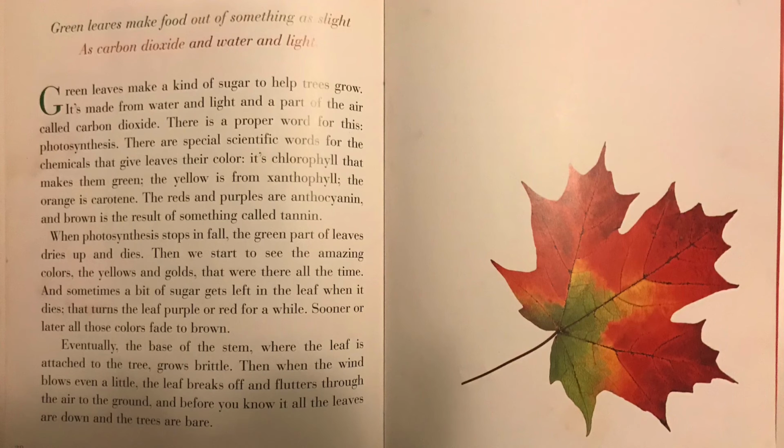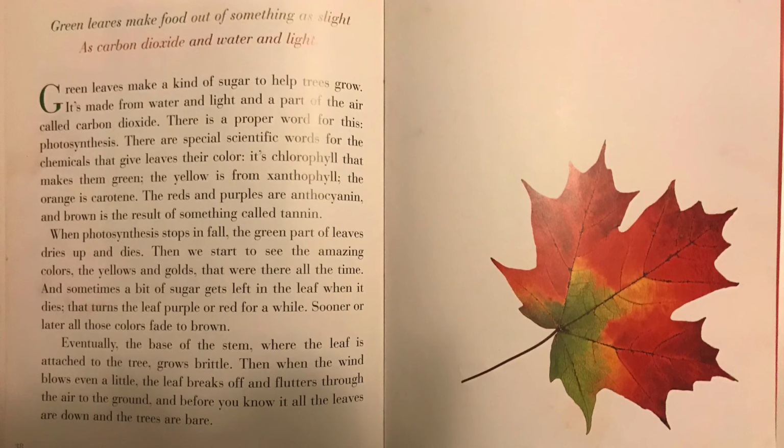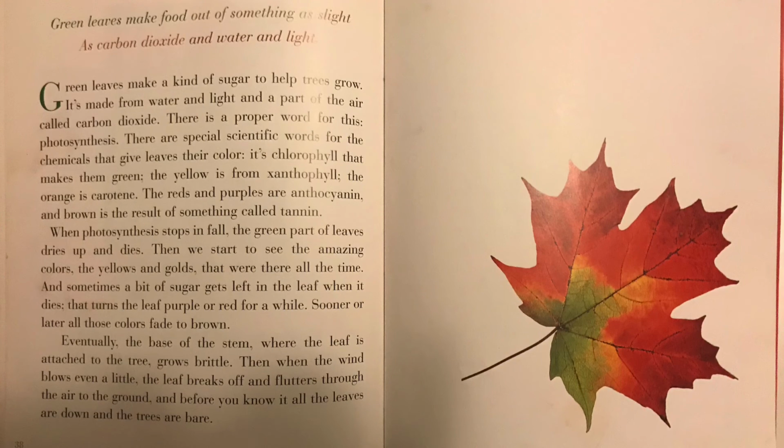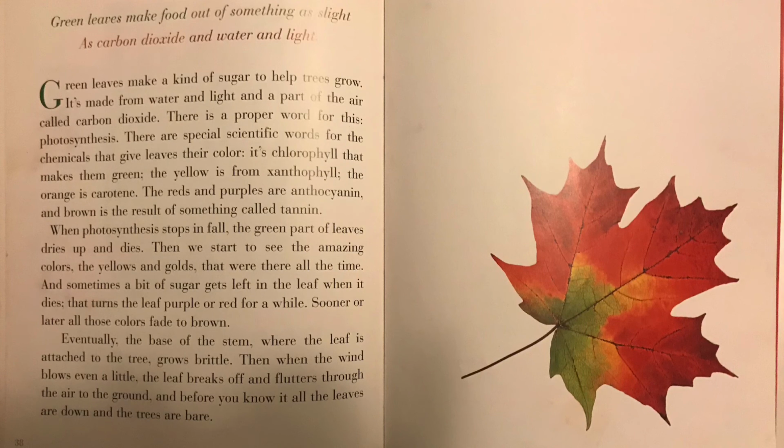Eventually, the base of the stem, where the leaf is attached to the tree, grows brittle. Then, when the wind blows even a little, the leaf breaks off and flutters through the air to the ground. And before you know it, all the leaves are down and the tree is bare.